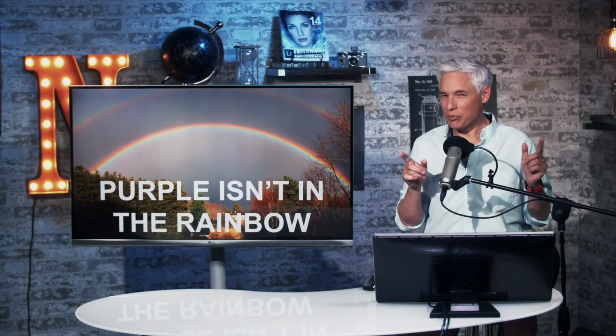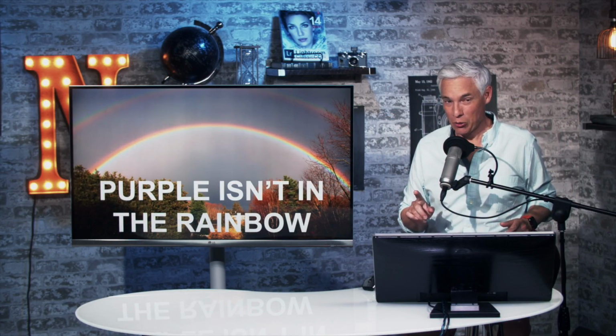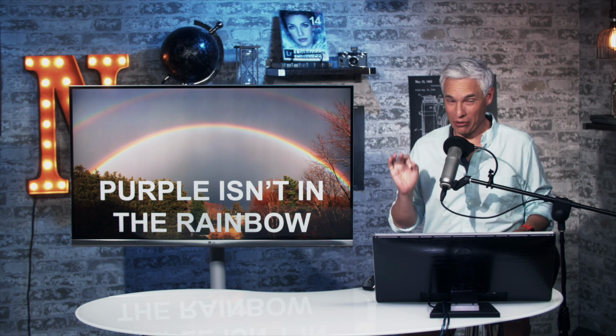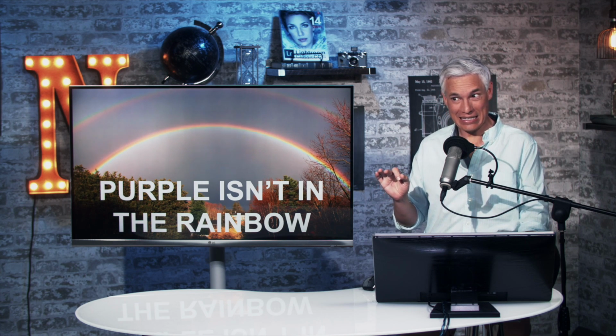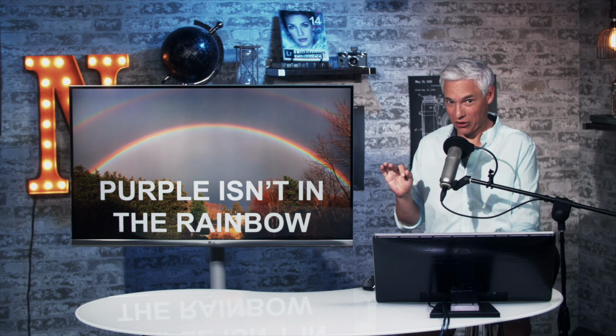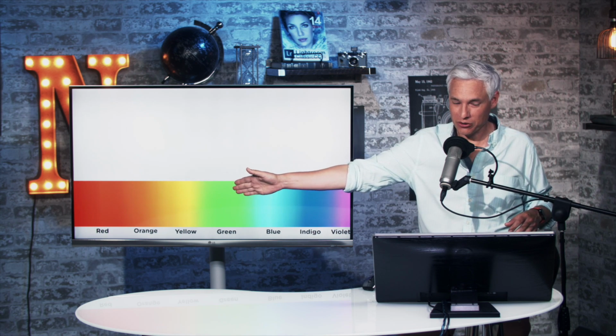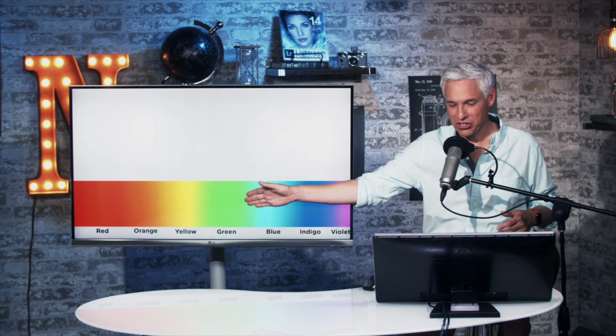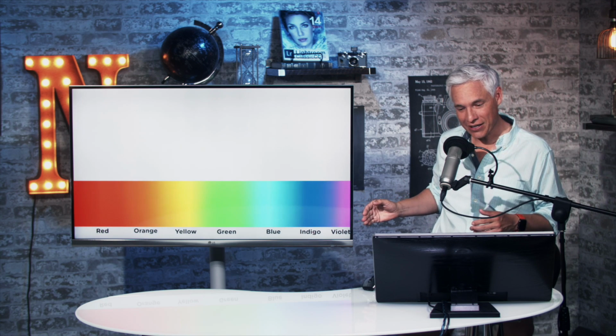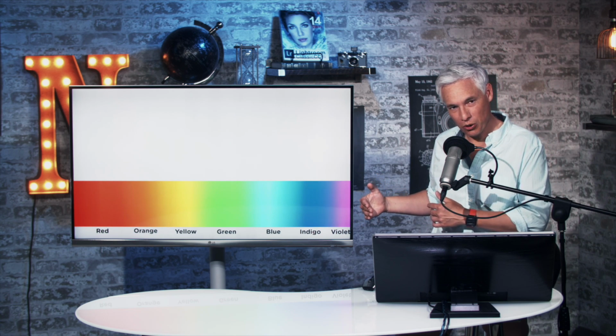I'm going to blow your mind one last time. Purple is not on the rainbow. Literally, it is a non-spectral color. Here's what that means. This is the visible color spectrum, and you probably learned Roy G. Biv, red, orange, yellow, green, blue, indigo, violet. But notice there's no purple on there.